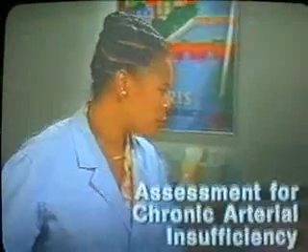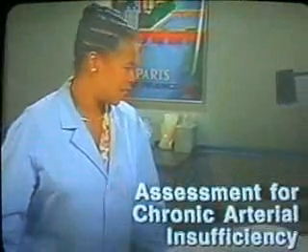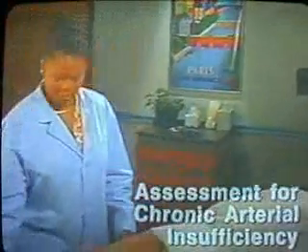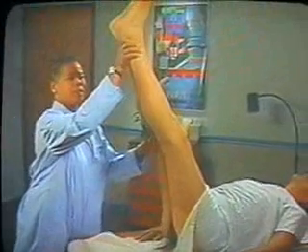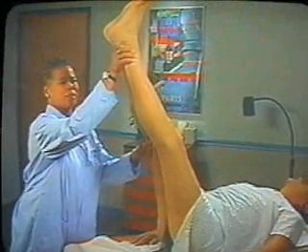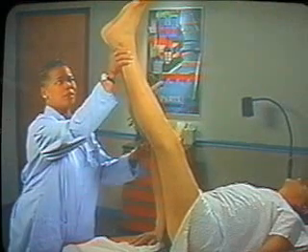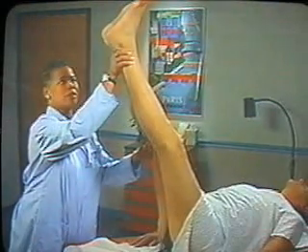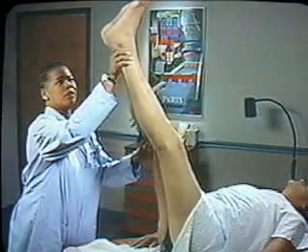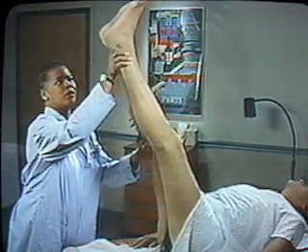I'd like to perform a test to look at the circulation in your legs. I'm now going to raise your legs. If pain on walking or diminished pulses suggest arterial insufficiency, look for postural color changes. Elevate and support both legs to a position about 60 degrees above the examination table. It'll be just a little bit longer.